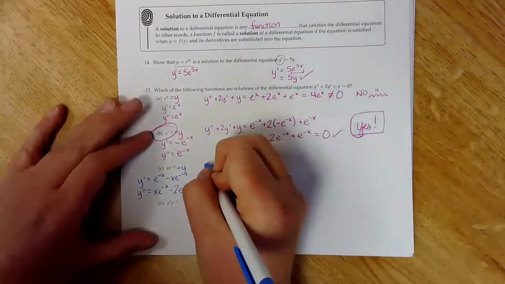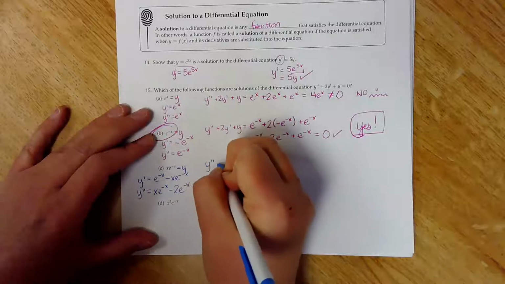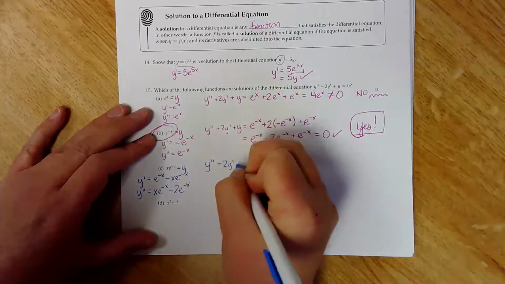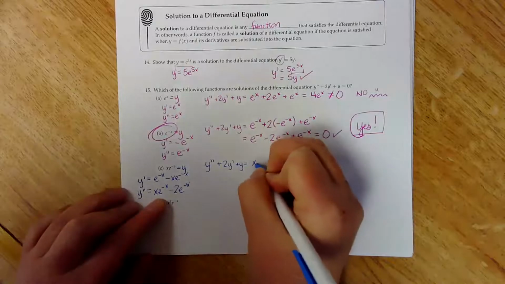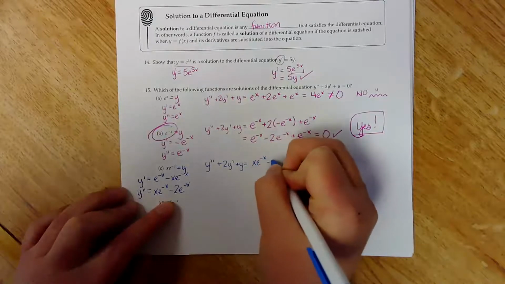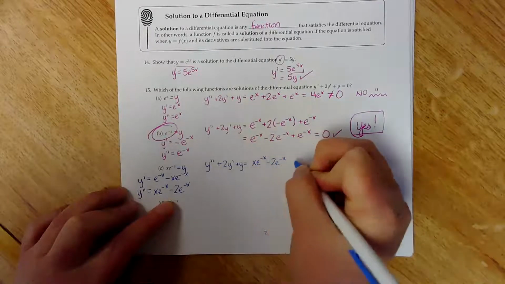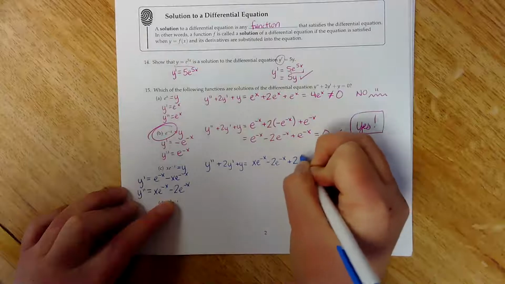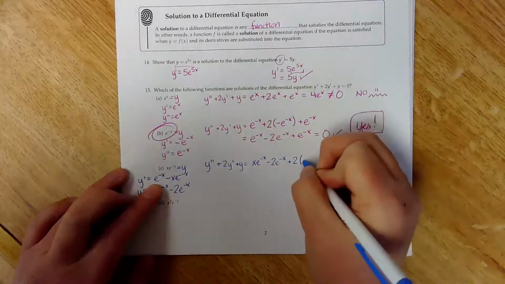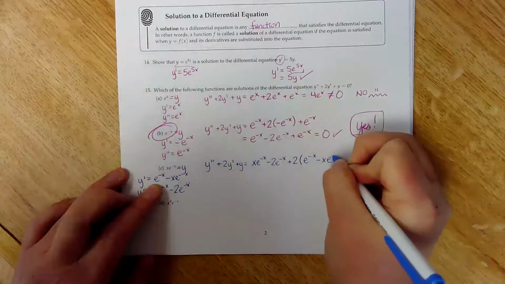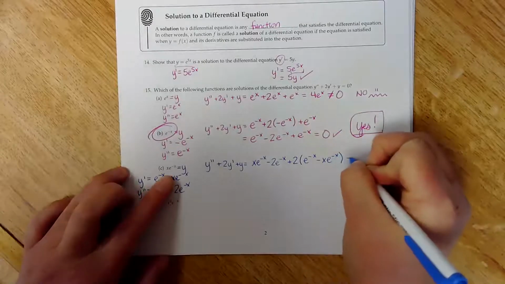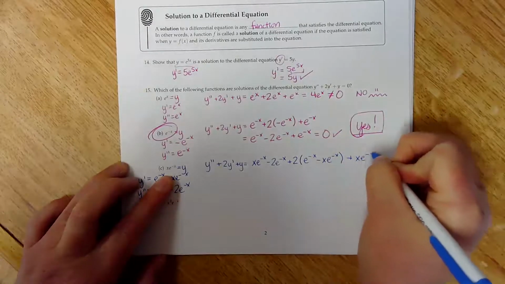And then I need to plug this into my y double prime plus 2y prime plus y. So I get xe to the negative x minus 2e to the negative x plus 2 times my y prime, so 2 times e to the negative x minus xe to the negative x, plus xe to the negative x.